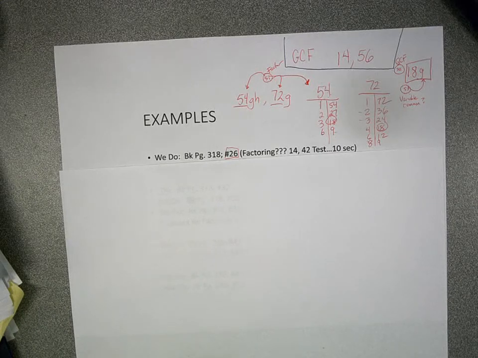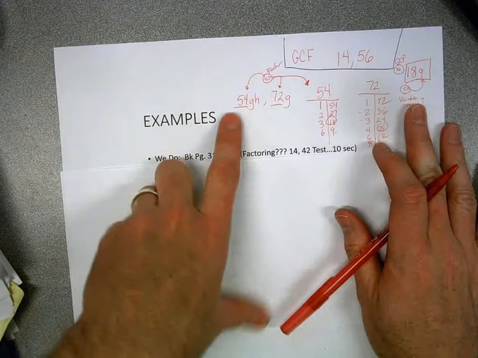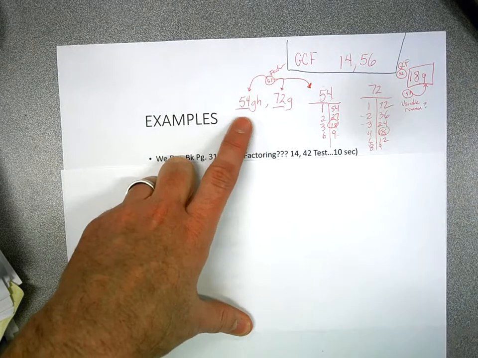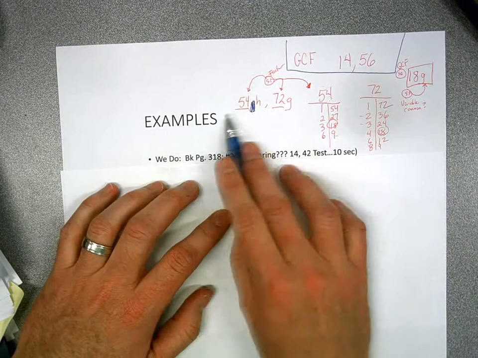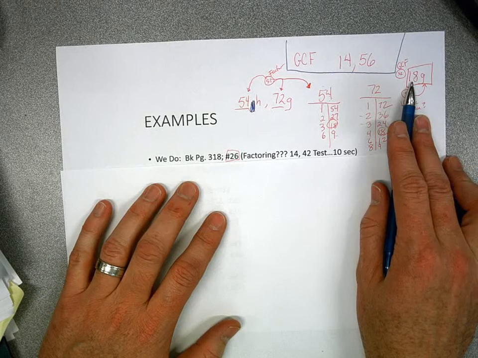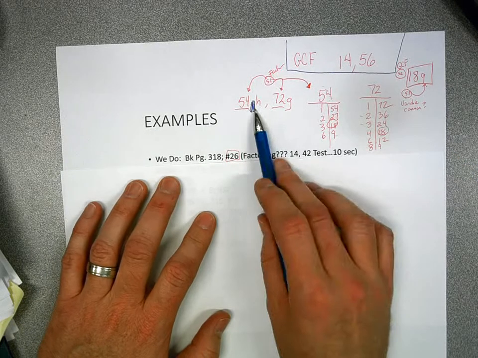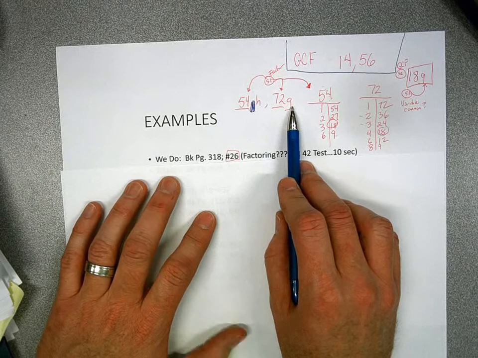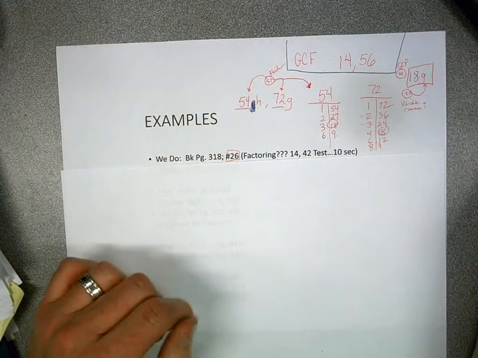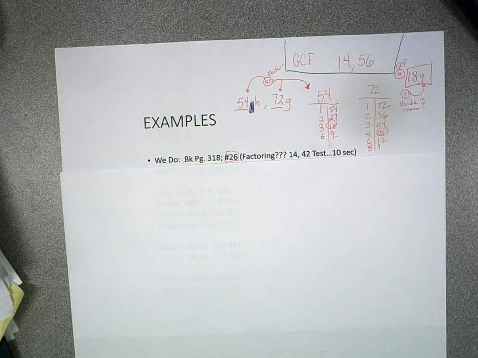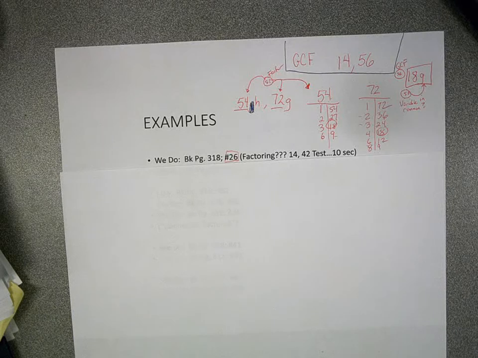Okay, questions? Okay, listen, I'm just going to alter this to answer that question. So this is it. That's a question. That's the answer. But let's say that you had 54H and 72G. We still found that 18 was the numerical greatest common factor, right? Do they have a variable in common? No. So it would just be 18. Okay. That's a good question. All right, other questions? All right, I want you guys to try this one out here.